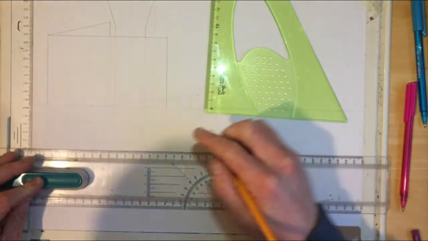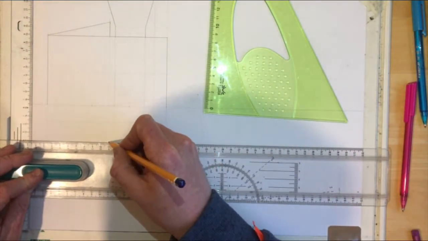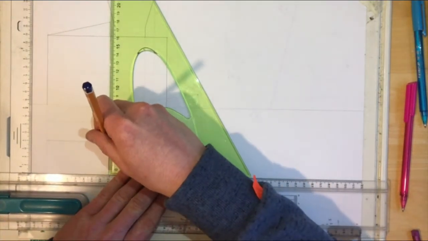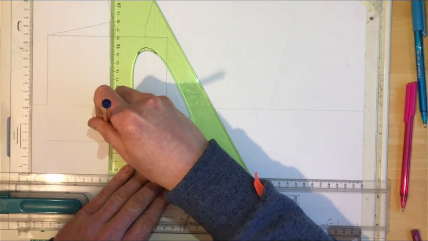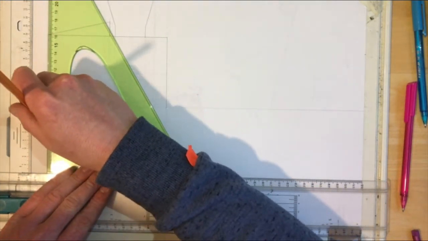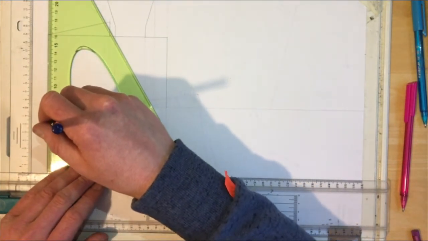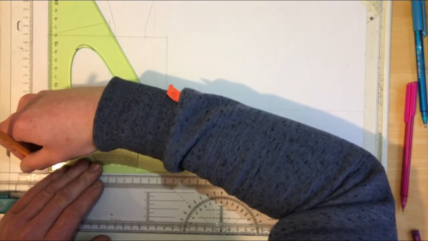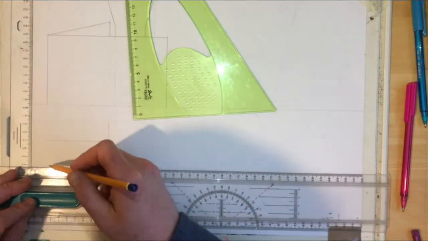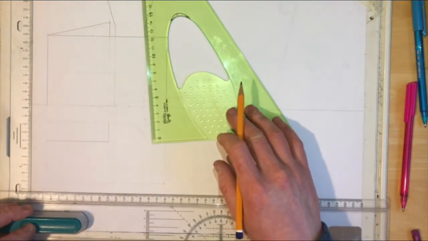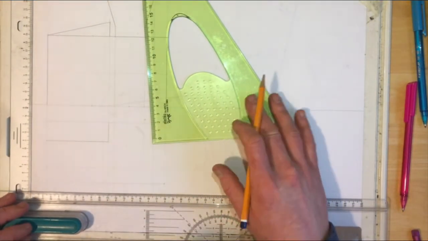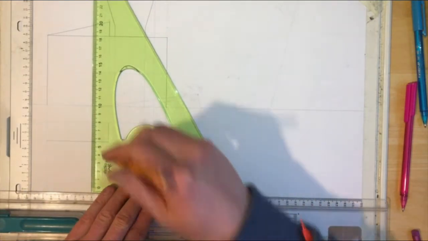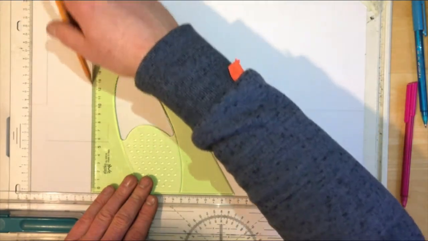So that's it there. And the next piece comes down 32. We'll just do that in lightly. That's to give us the angle that surface S is on, which is a 50 degree line.